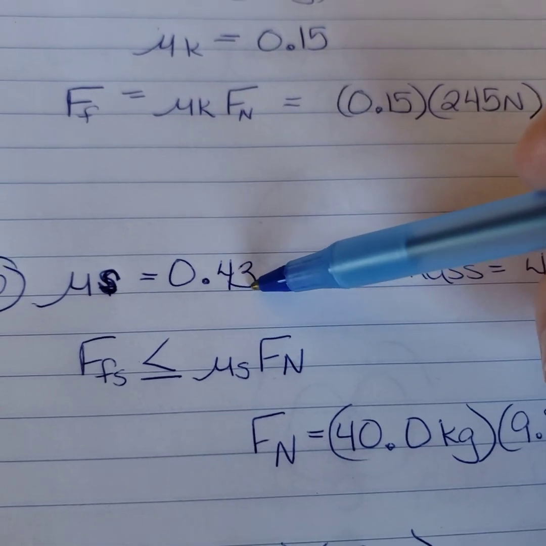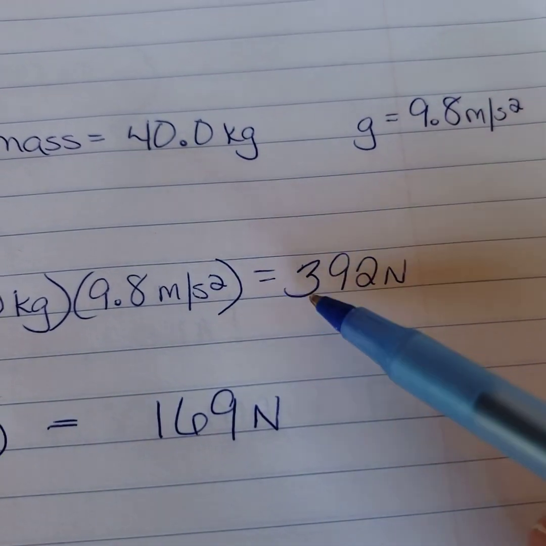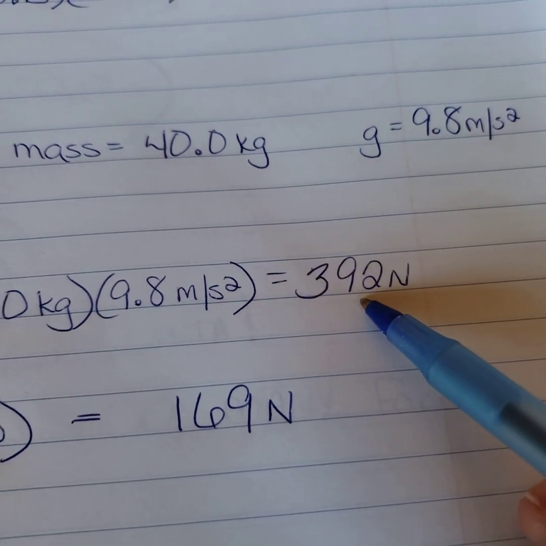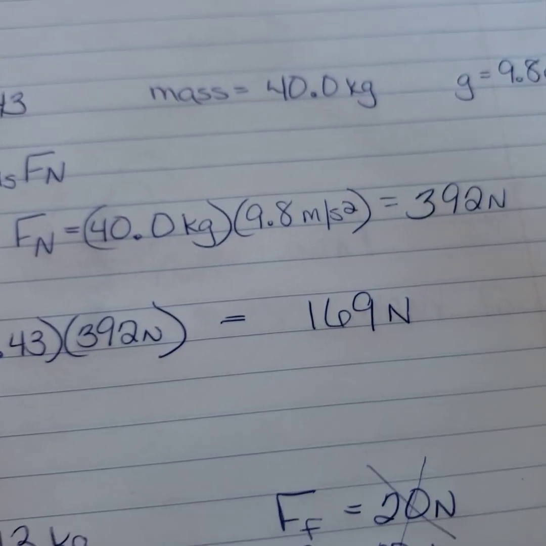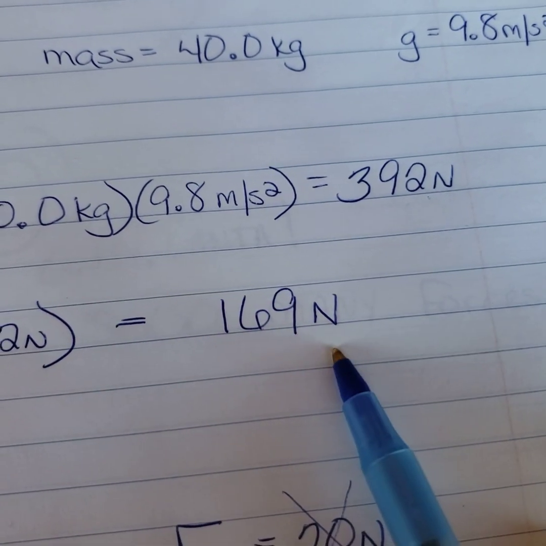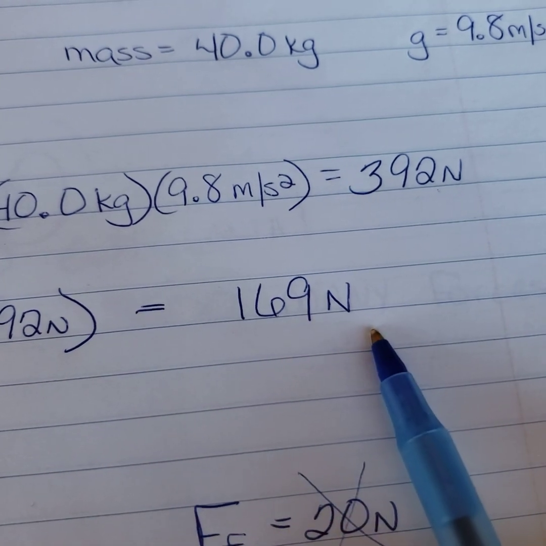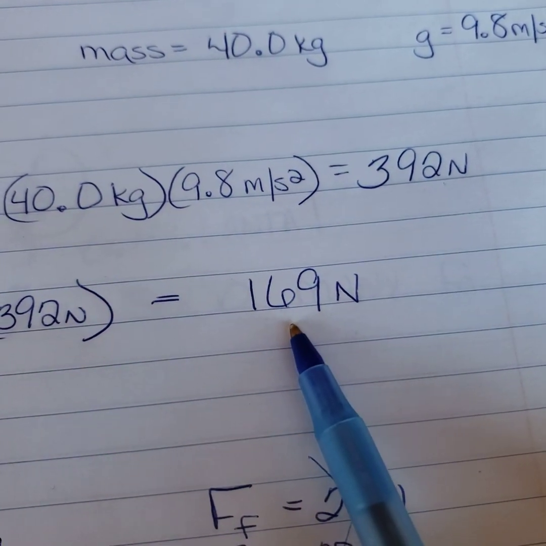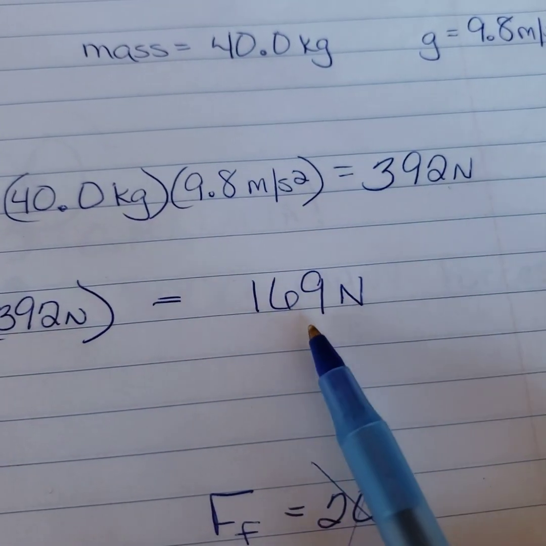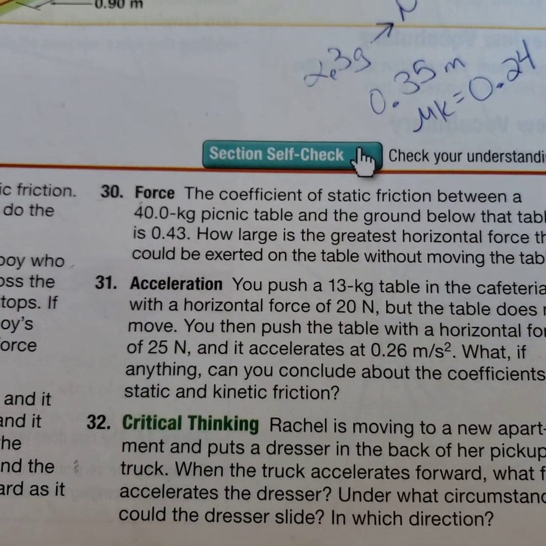Well, this one only has 2 significant figures, so I guess I could have just left it at 390 newtons. I'm sorry. Down here, I could have left it at 170 newtons. Ignore what I just said, because you only want to round your sig figs at the very end of your problem. So 170 instead of 169 newtons.